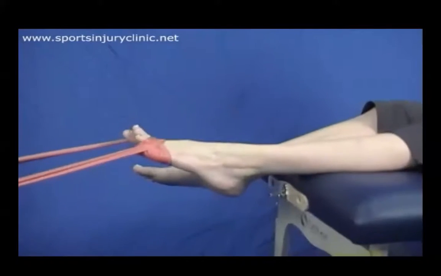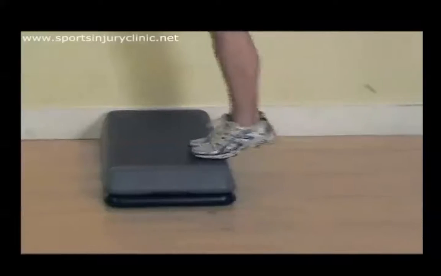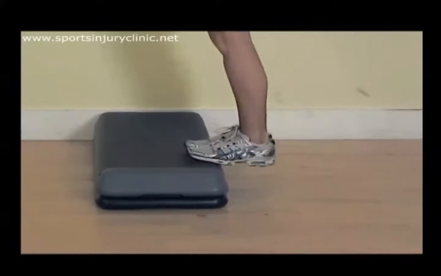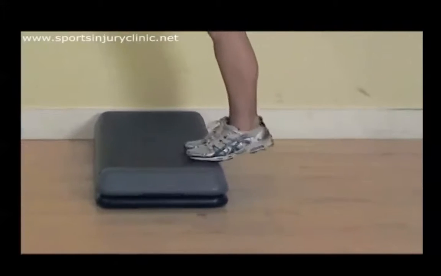To further progress calf strengthening, calf raises can be used. They can be started on the floor with both feet, lifting the heels off the ground. This is progressed to single leg exercises and then performing the same exercise on a step as shown.